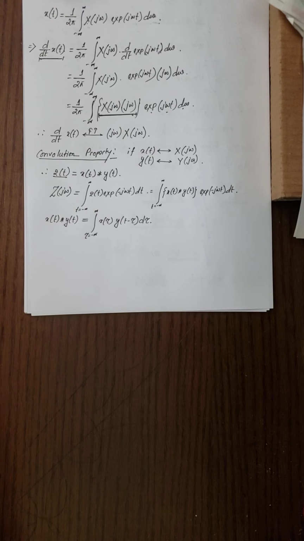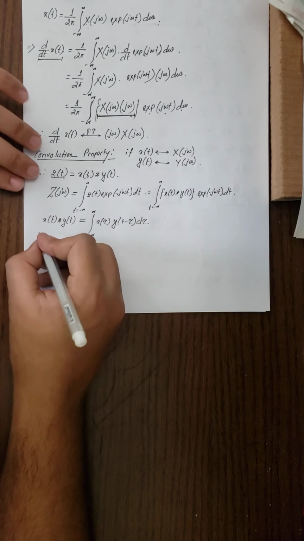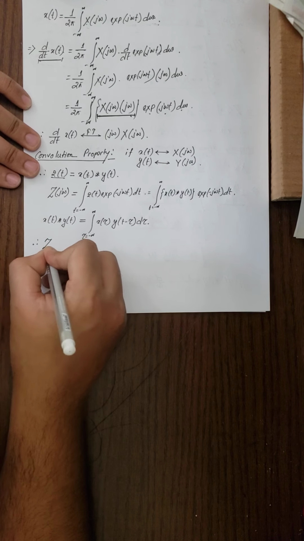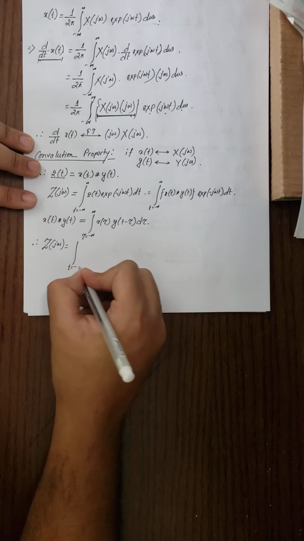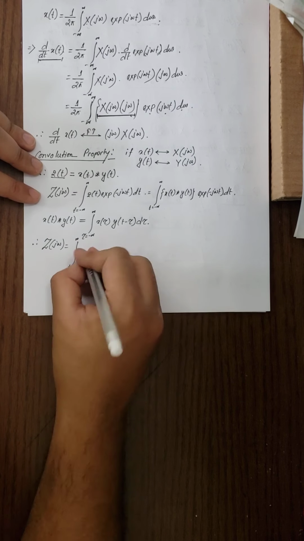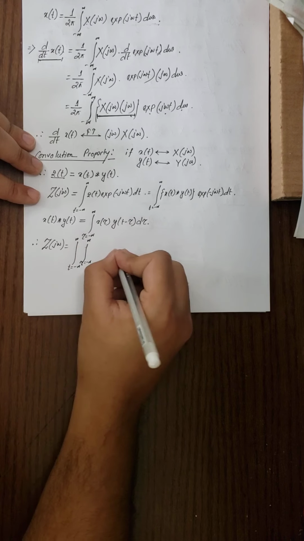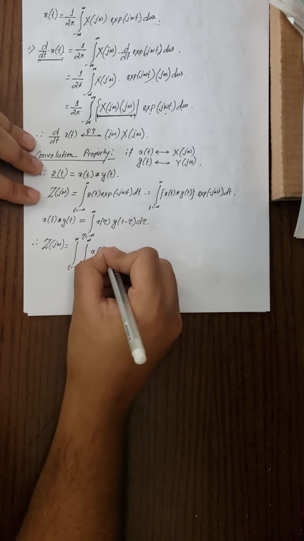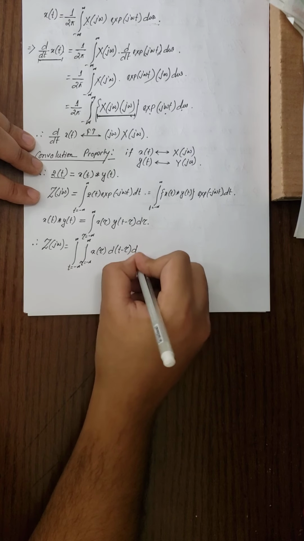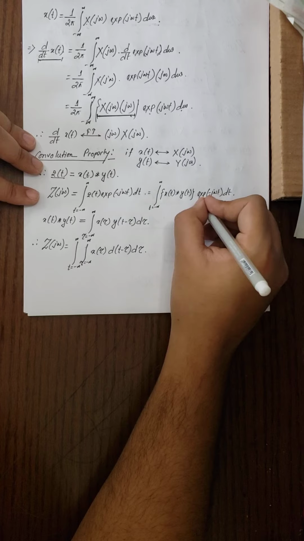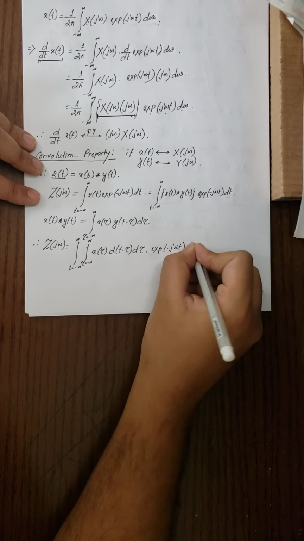So, replacing this value in this equation, what we get is that Z of jω equals the integral over t, from minus infinity to infinity, and tau, again from minus infinity to infinity, of x of tau y of t minus tau d tau, and the rest of the equation e to the power minus jωt dt.